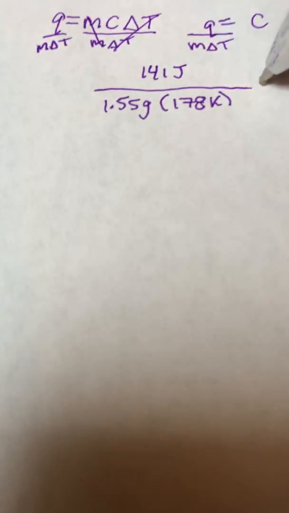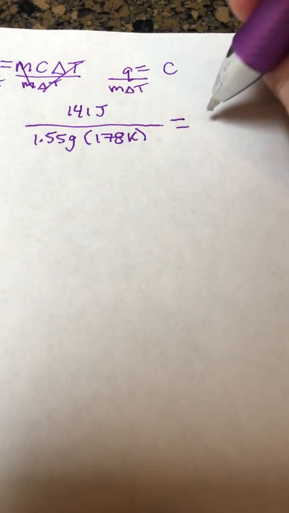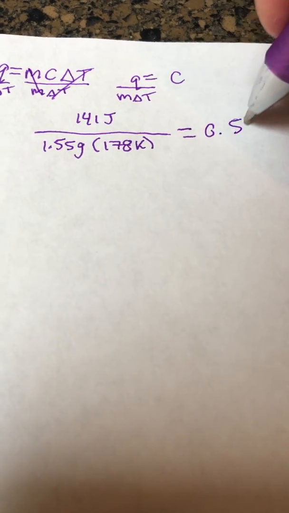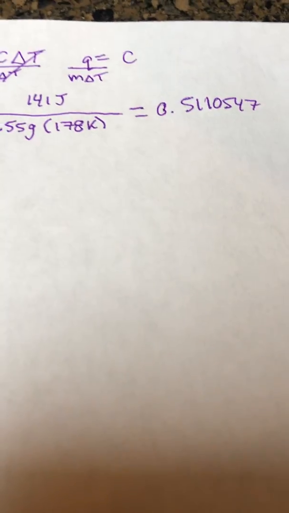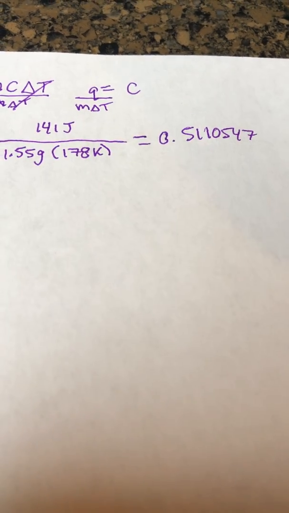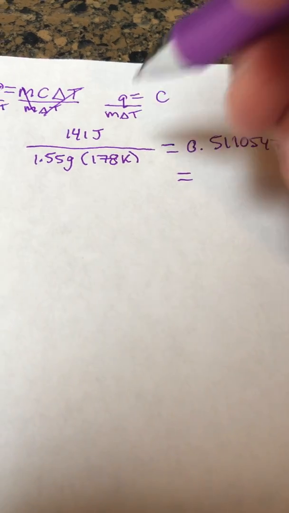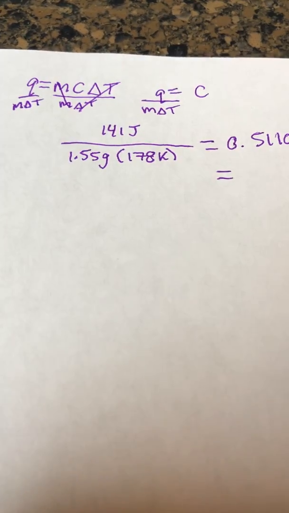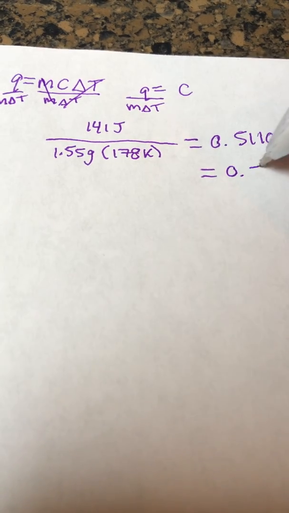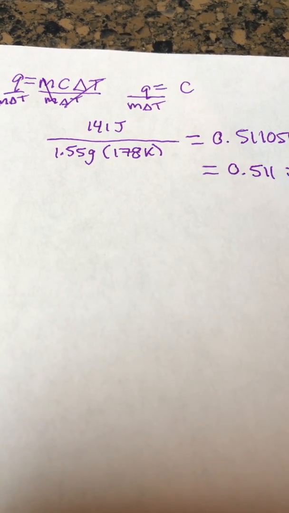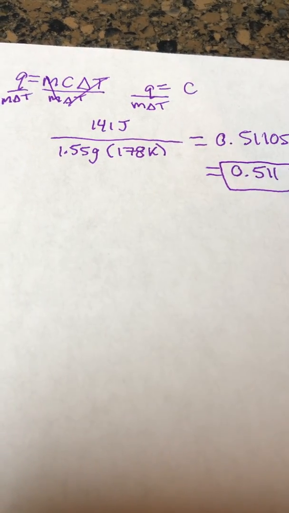Now we can solve. When you do this, you should get about 0.511057, tons of numbers at the end. Long number, we're going to round based on sig figs just to make it shorter for us. When you round it, our least number of sig figs is 3. So we want this number to also have 3, so you should have 0.511 joules per gram Kelvin. And this should be our final answer.